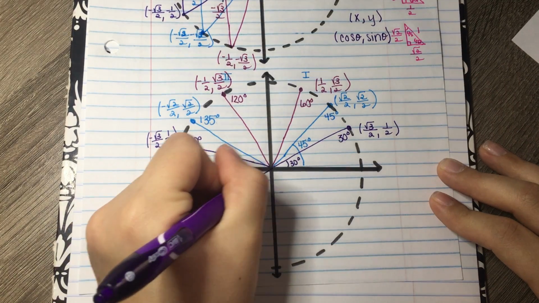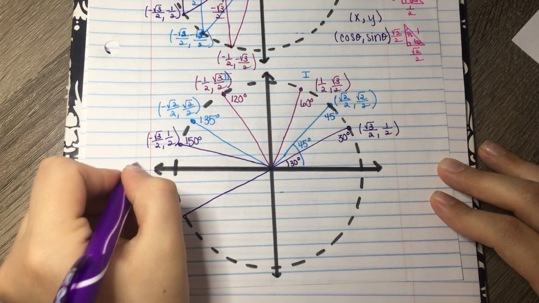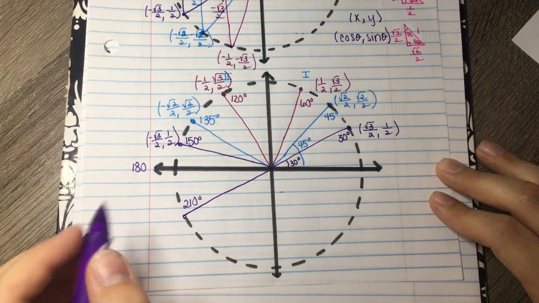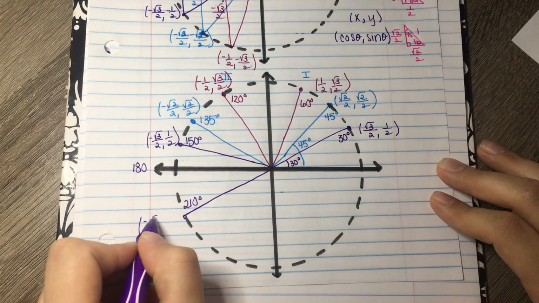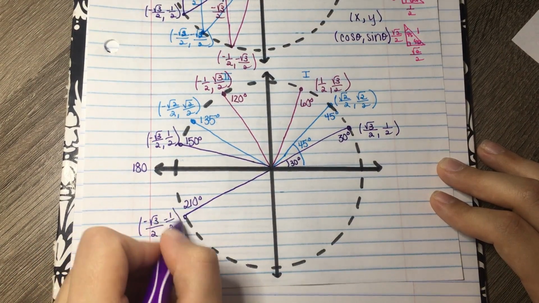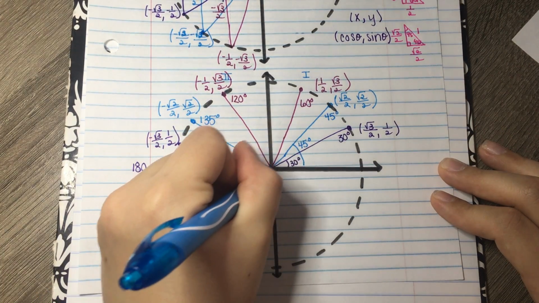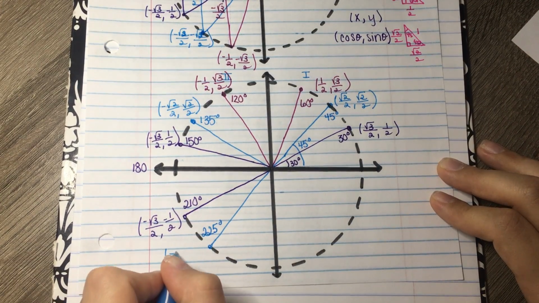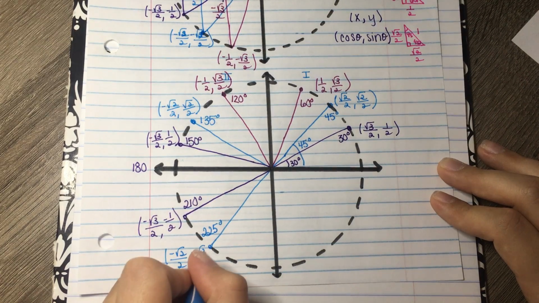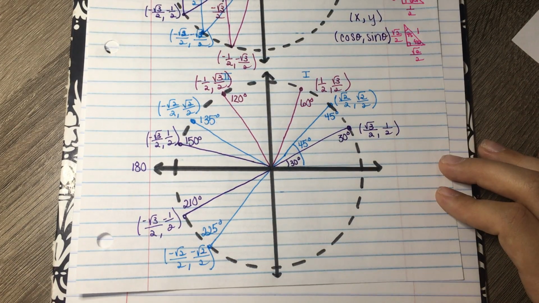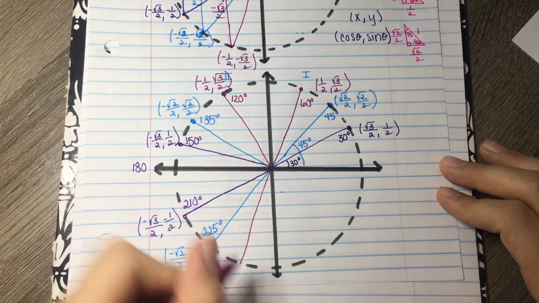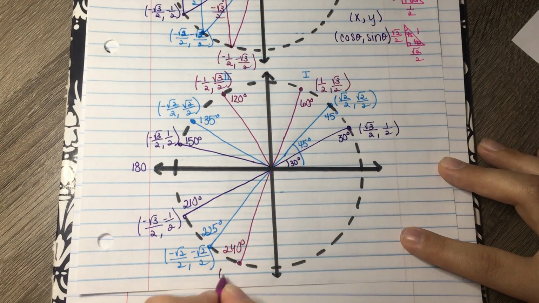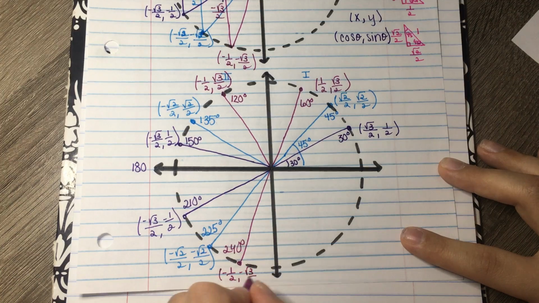If we go 30 degrees past 180, we add 30 degrees, this is going to be 210 degrees. And the coordinate point from up here on our unit circle is negative square root of 3 over 2, negative 1/2. Now we're taking a look at that baby blue. If we're 45 degrees past 180, that makes this angle on our unit circle 225 degrees, and we can see our coordinate point is negative square root of 2 over 2, negative square root of 2 over 2. Our last one in that dark pink there is 60 degrees. If I go 60 degrees past 180, that means I'm at 240 degrees, and my coordinate point I'm going to squeeze down here is negative 1/2 and negative square root of 3 over 2.